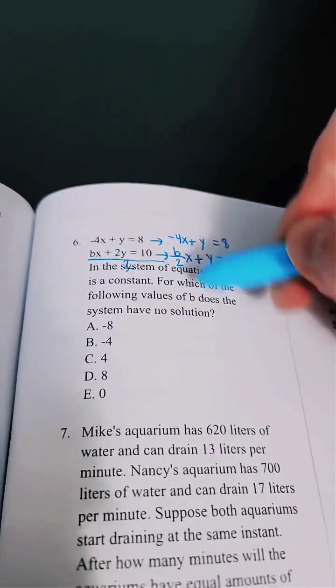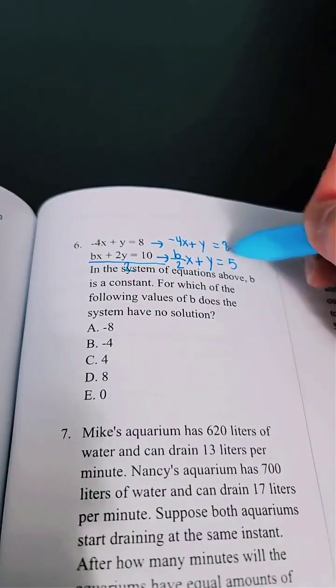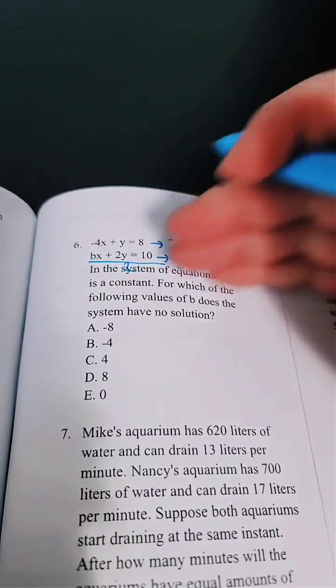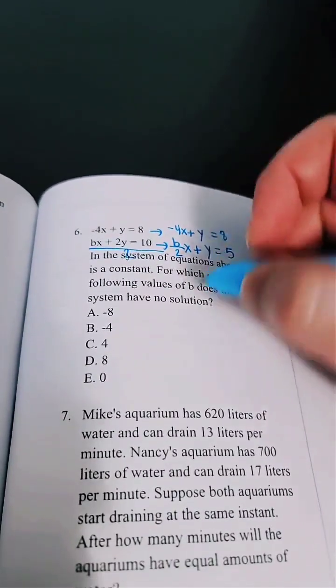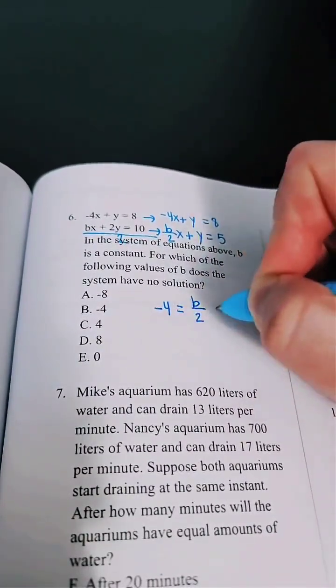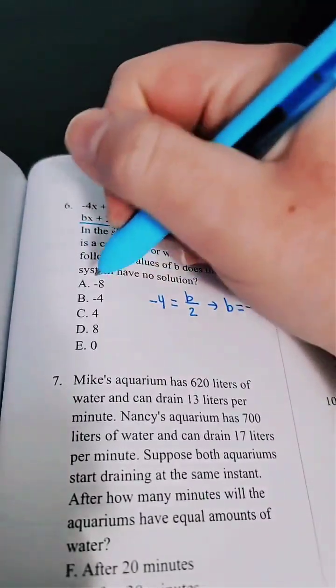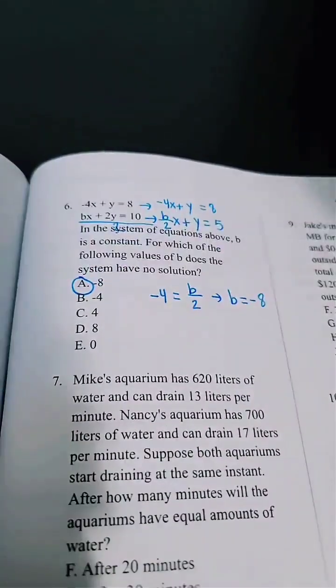So it's asking, when will we have no solution? Well, that's when we have the same expression right over here equal to 2 different numbers, because that means they're never going to intersect. So we're going to have negative 4 equals b over 2. Then if we multiply each side by 2, we're going to get negative 8. So b would have to be negative 8.